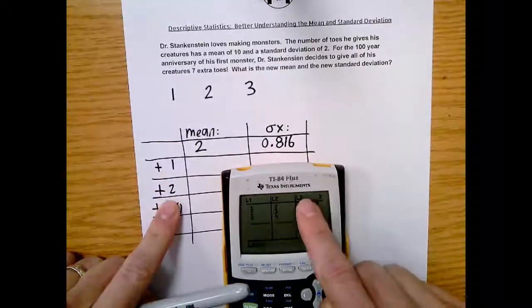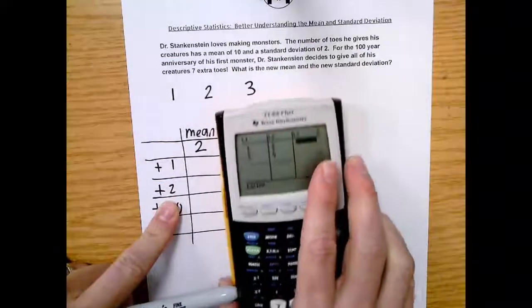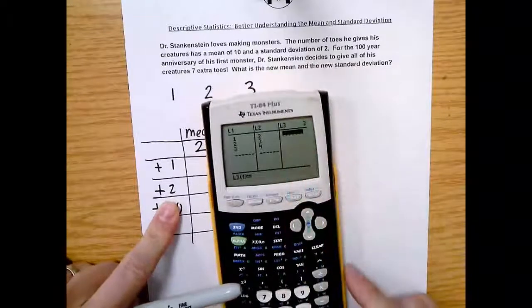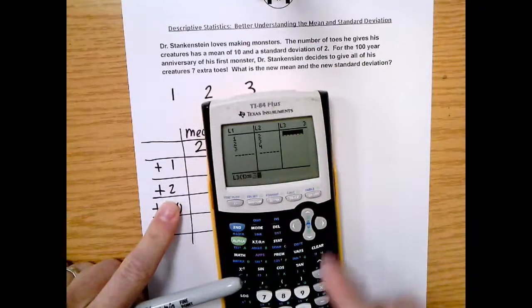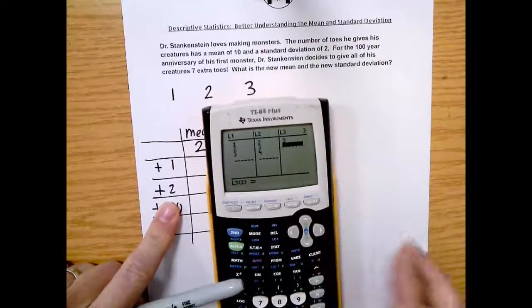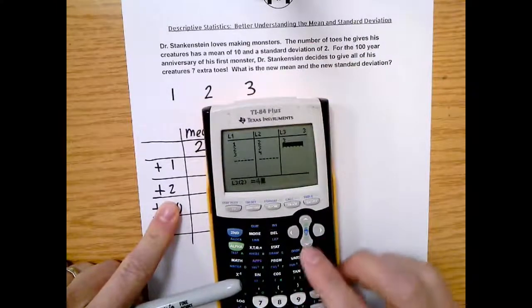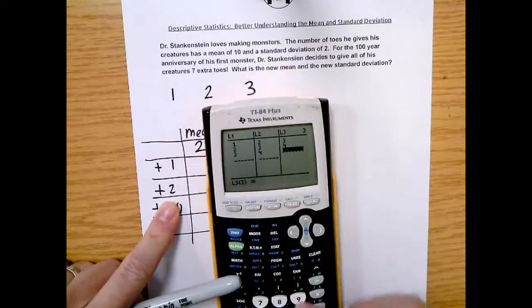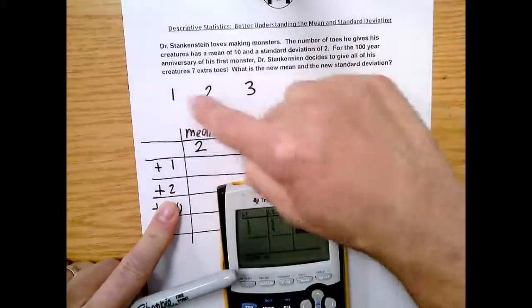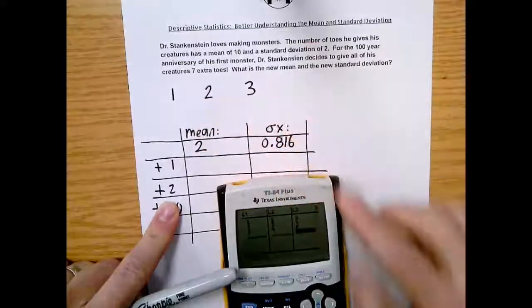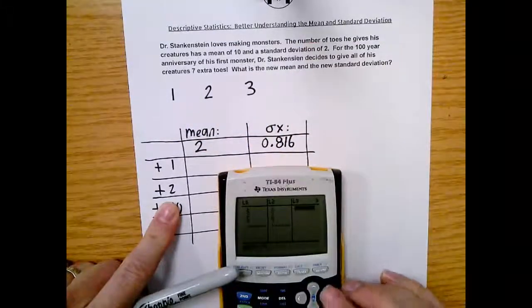Let's do my +2 list. L3 will be my +2 list. Oh, I'm sorry, it's a little dark. Let me make that better. Okay, so L3 is my +2 list. So 1 + 2 is 3, 2 + 2 is 4, and 3 + 2 is 5. Again, all I'm doing is adding to my initial data set. And let's do this last one, the L4.